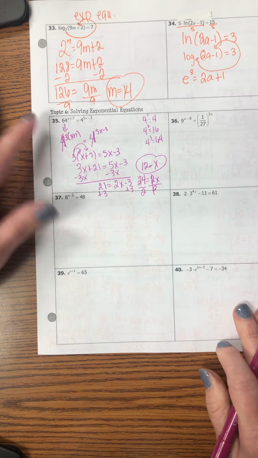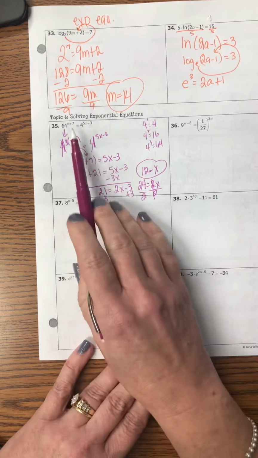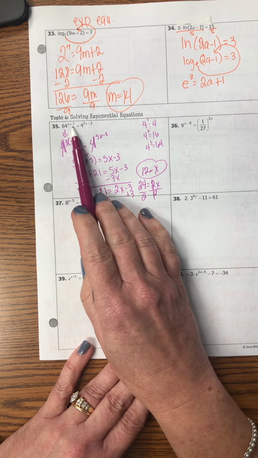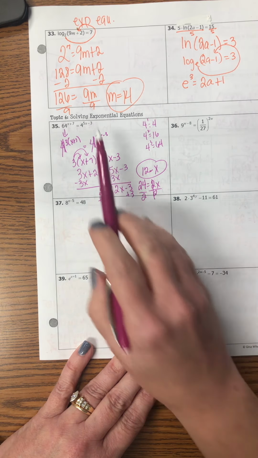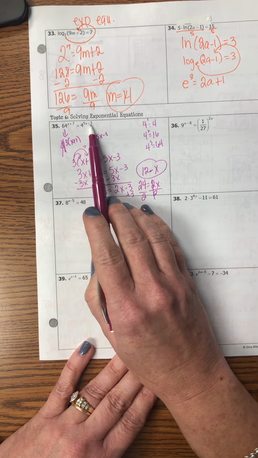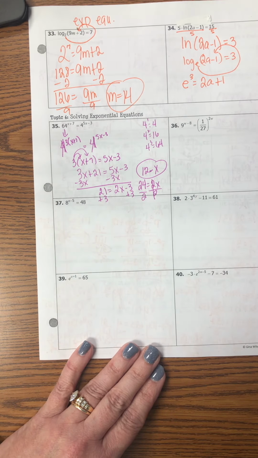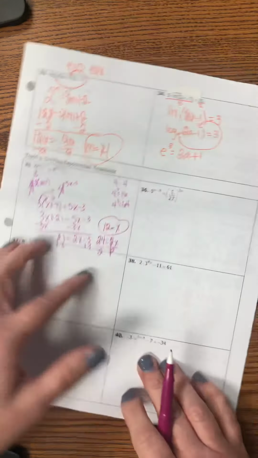And that's going to be our solution to this exponential equation, because you can do 12 plus 7 is 19, and then 19 times 3 is 57, and then 5 times 12 is 60 minus 3 is 57. So both of those work out beautifully.